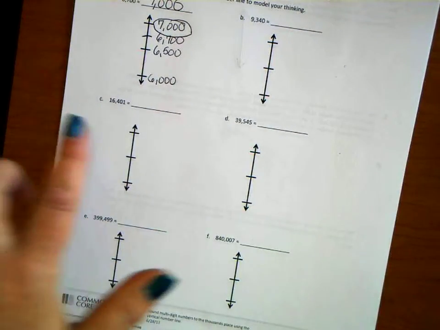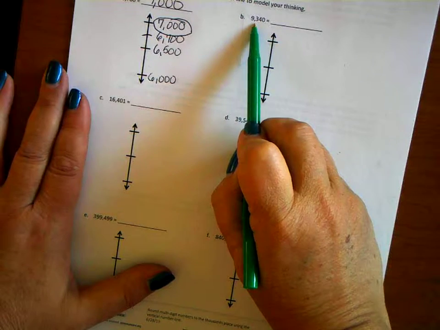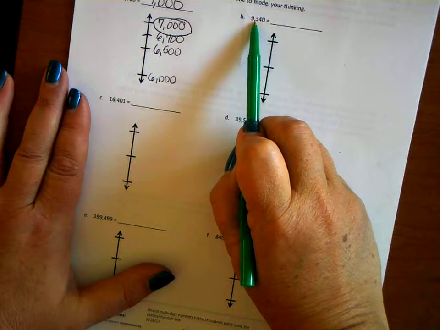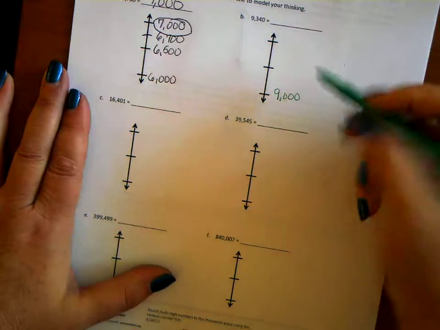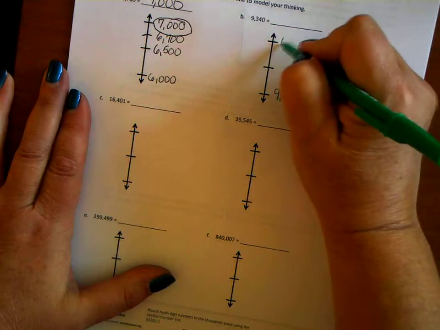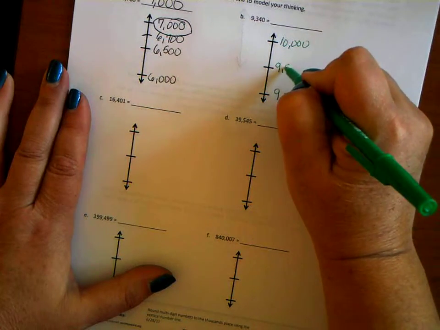So we did the first one together. Let's do B. If I want to round 9,340 to the nearest thousand, this is going to be 9,000. 1,000 more is 10,000. The midway point is 9,500.